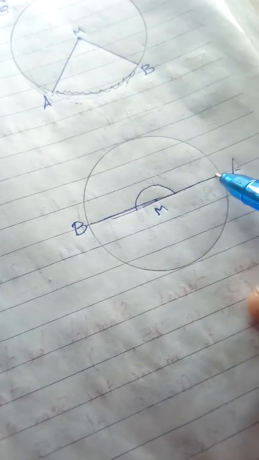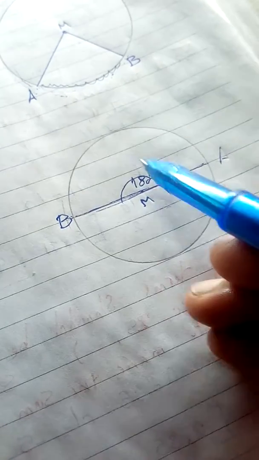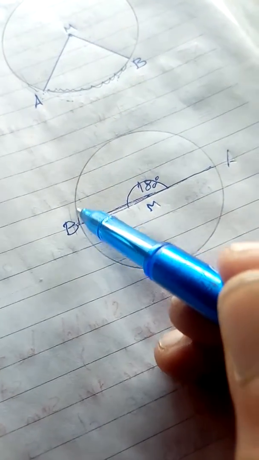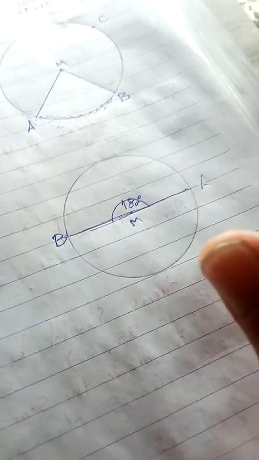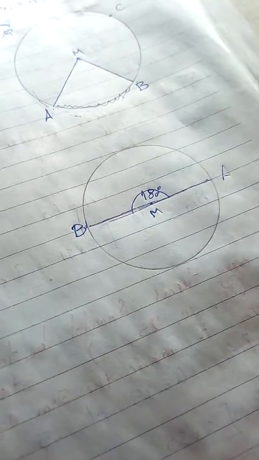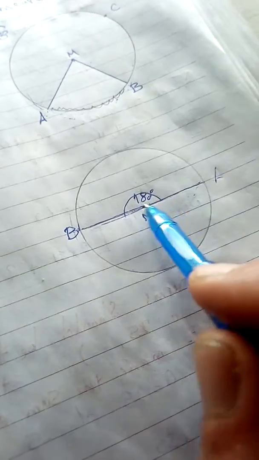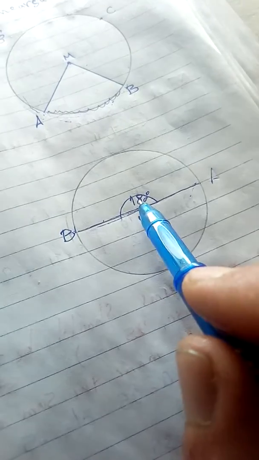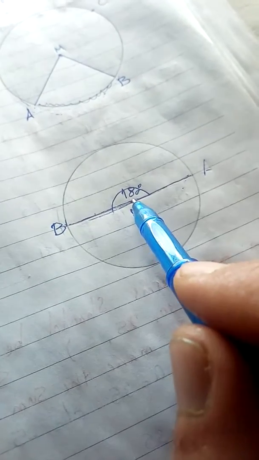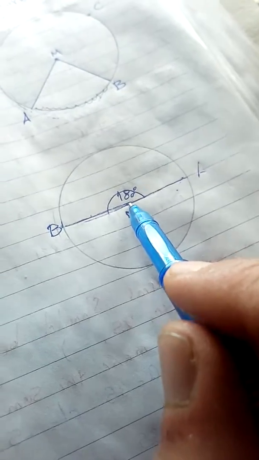The straight angle AMB measures 180 degrees, subtended by the arc AB which represents the semicircle. So we can consider angle AMB a central angle because its vertex is the center of the circle.